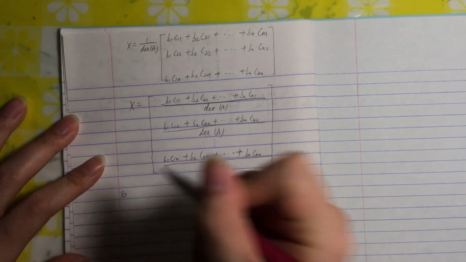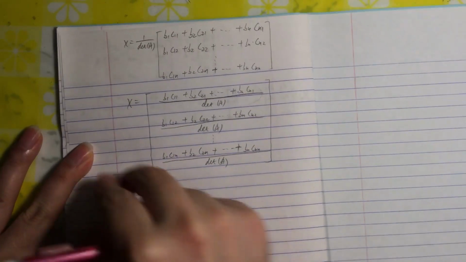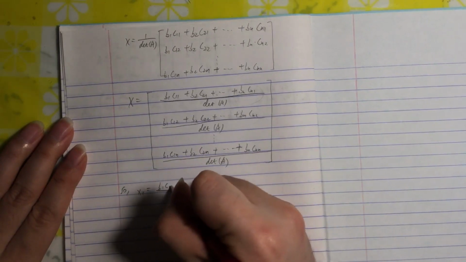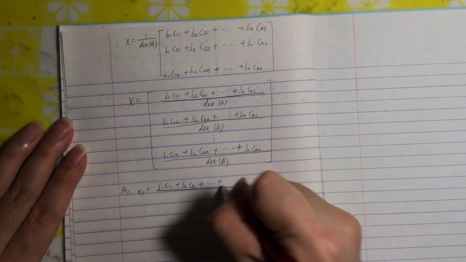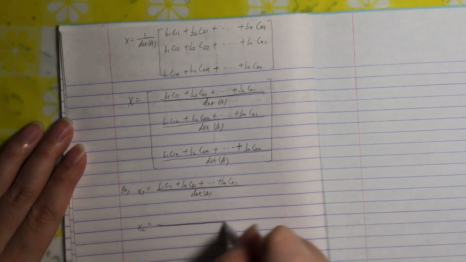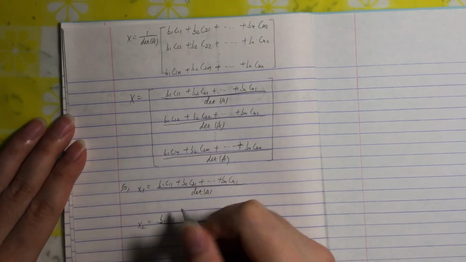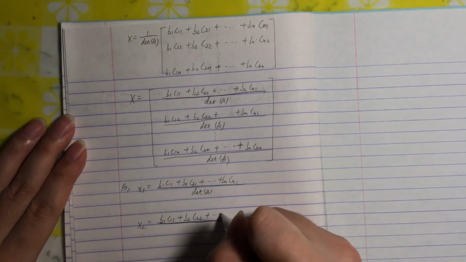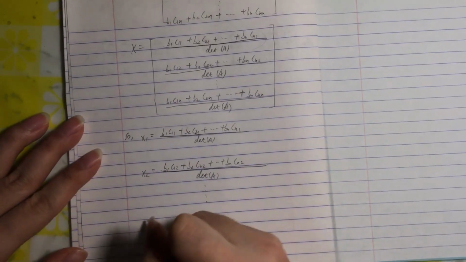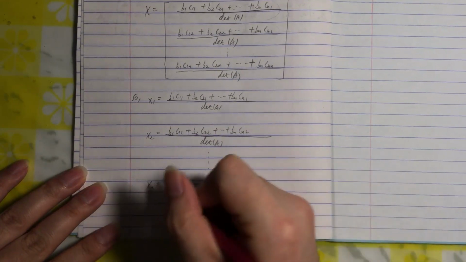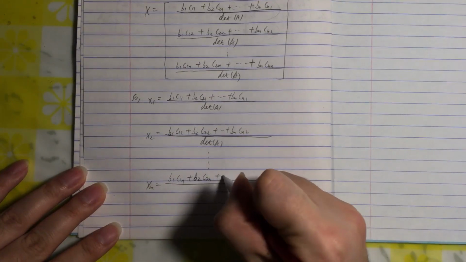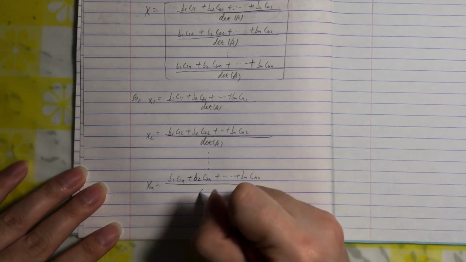So we have x1 equal to the first row, b1 c11 plus b2 c21 plus ... plus bn cn1 over determinant of A. That's x1. x2 is b1 c12 plus b2 times c22 plus ... plus bn times cn2 over determinant of A. Continue. xn is the last row: b1 times c1n plus b2 times c2n plus ... plus bn times cnn over determinant of A.